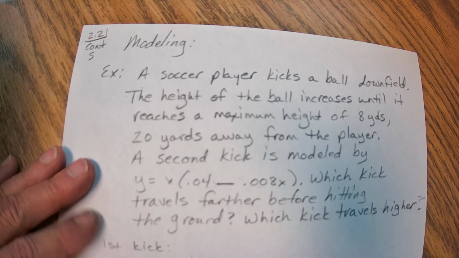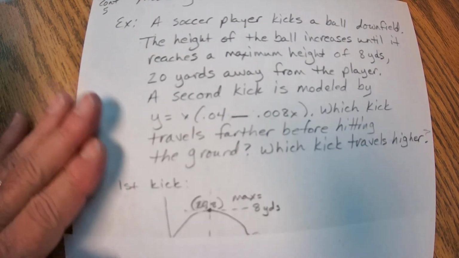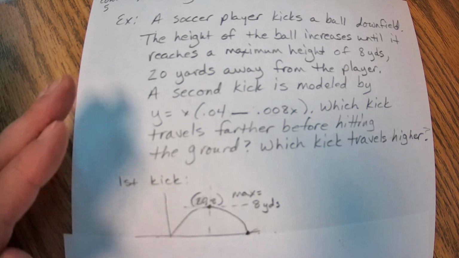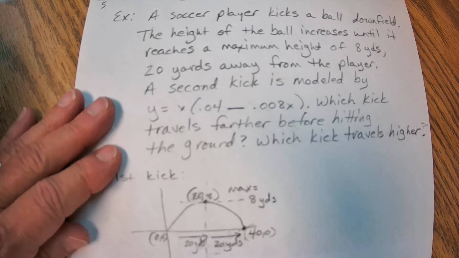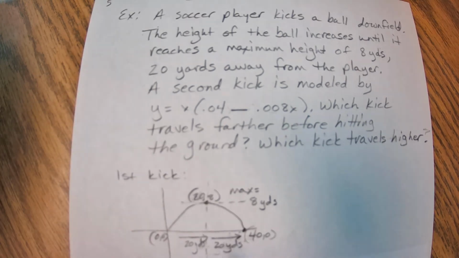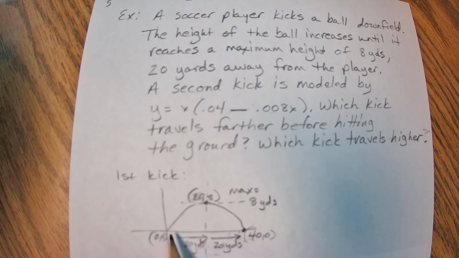There's no way you can do these word problems without having a picture. Draw one, or at least have one to look at. The first kick reaches a height of 8 yards, and that height is reached 20 yards from the player, and the player is here at the origin where ground is 0.